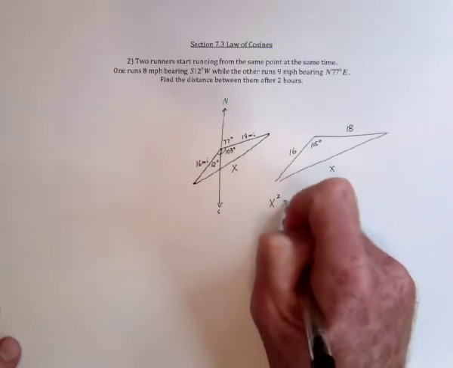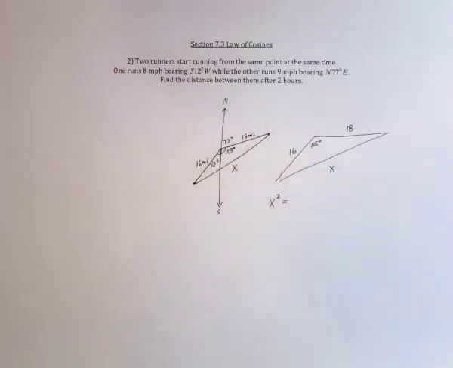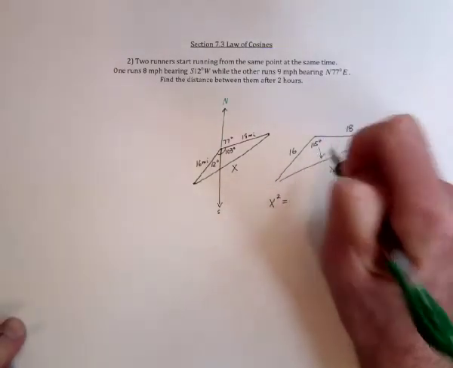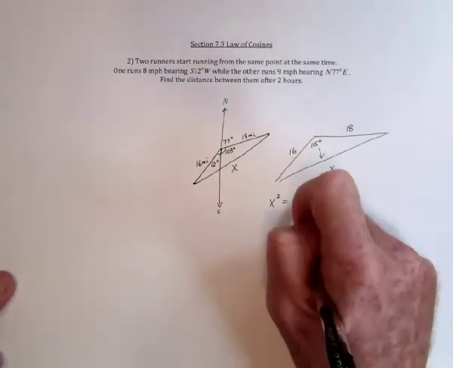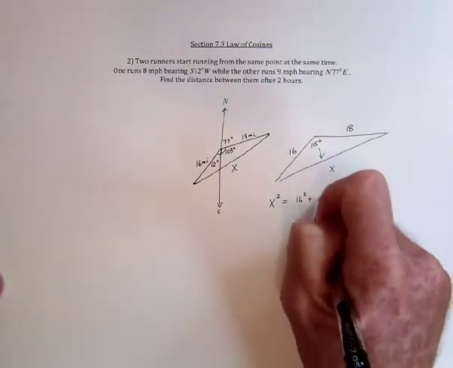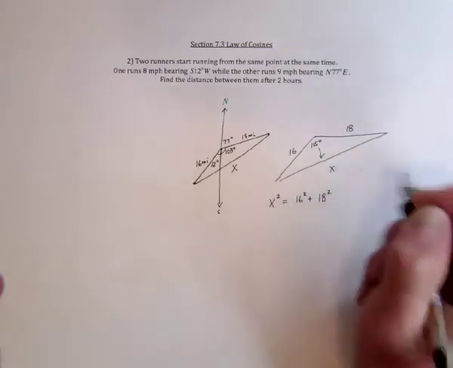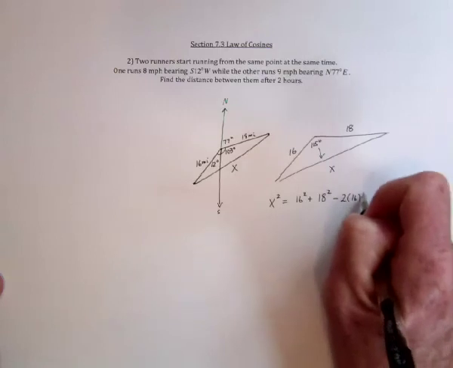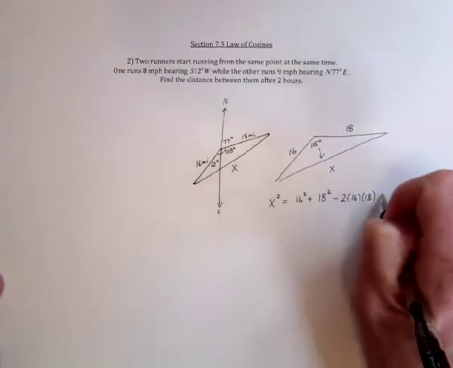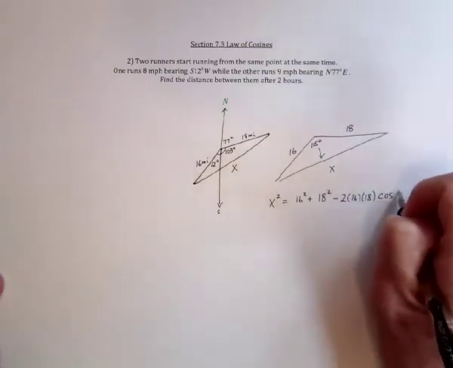So x squared, the one that's across from the angle that's being talked about, that's where we always start with, the one across from that, is equal to the other two sides squared minus 2 times those two sides and cosine of that angle.